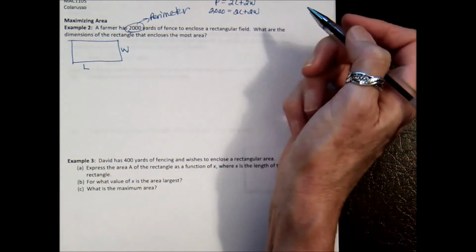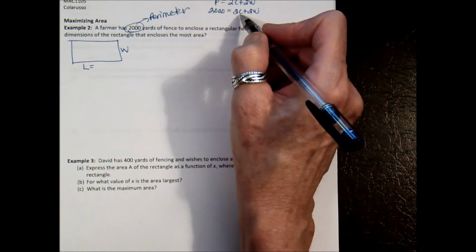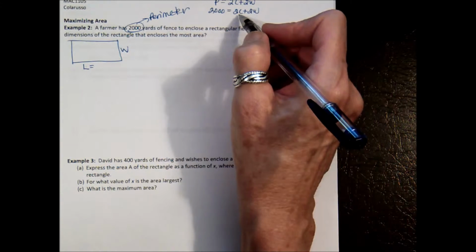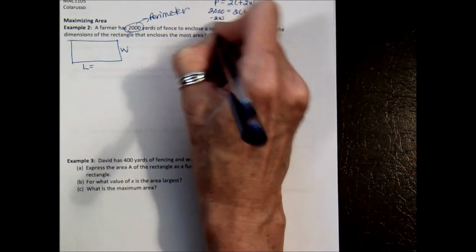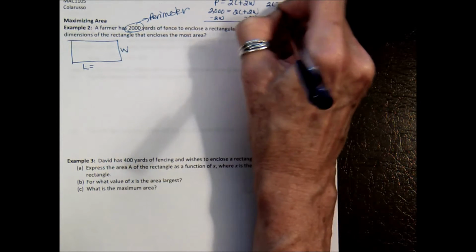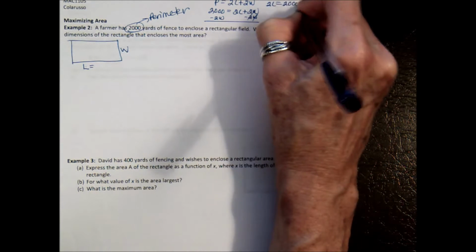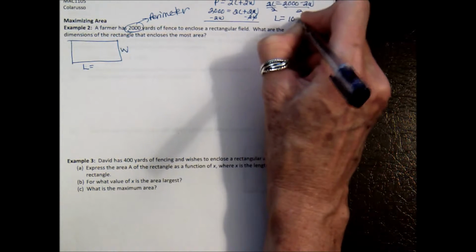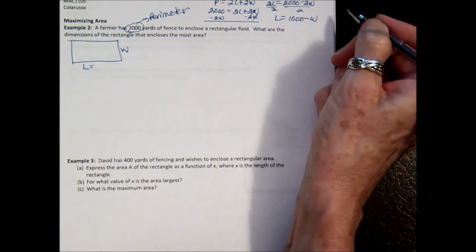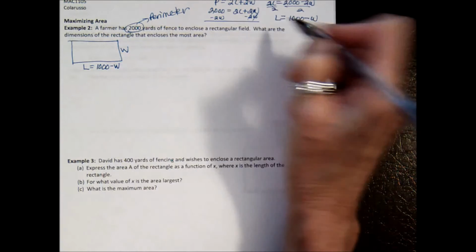So what I want to do is solve, I don't want to have two variables here, I just want to have one. I want to solve this one for length, and I can do that by subtracting a 2W from both sides. That gives me 2L equals 2,000 minus 2W. And now I'm going to divide everything by 2, and I get L equals 1,000 minus W. So I can go over here and say L is 1,000 minus W. So we're going to use that.